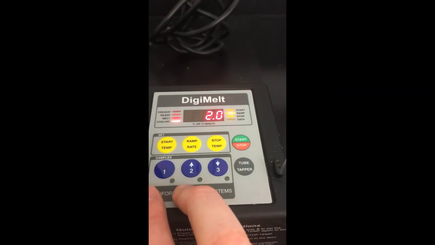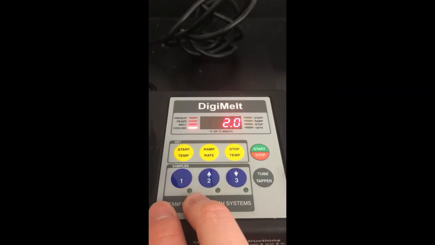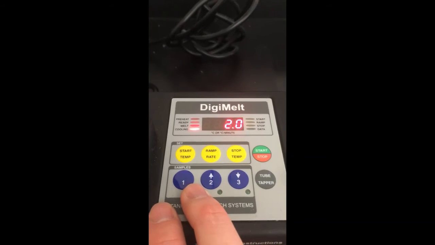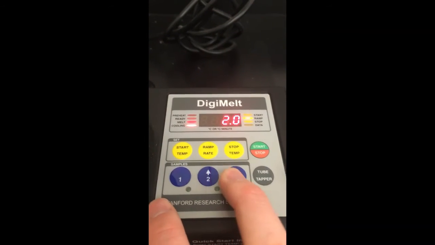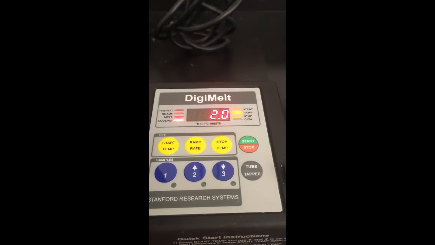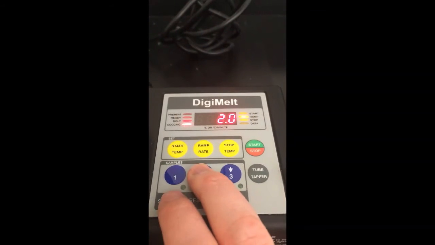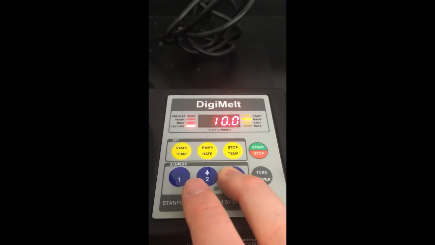The second thing I'm going to do is set a ramp rate. This is how many degrees it's going to heat up each minute. Now 2 degrees is typically a good setting for this. You'll notice we have the option of 5 or 10 degrees per minute.